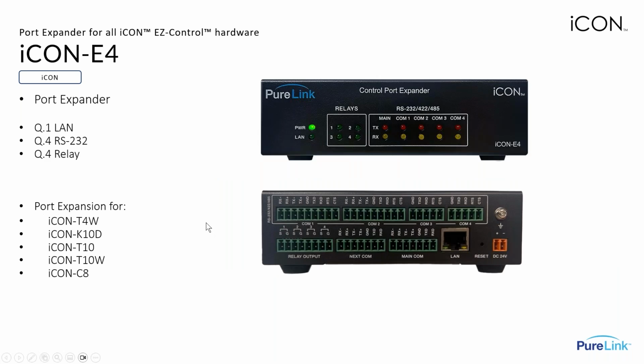And then finally, there's the expander. Now, of everything you've seen, this is the only product that does not have a controller built in. Its sole purpose is to add additional control connections to the system. And because you connect the E4 to the network, I can put as many of these expanders onto my system as I have available IP addresses on that network.